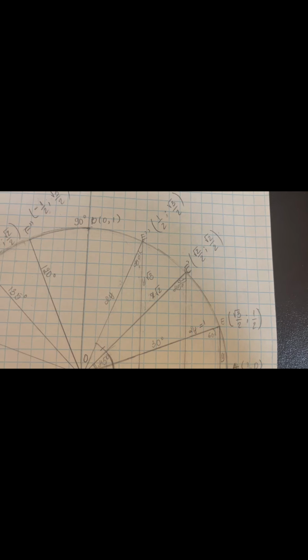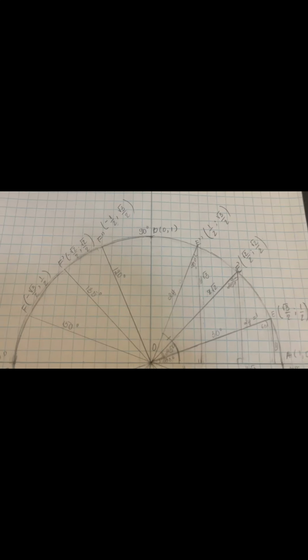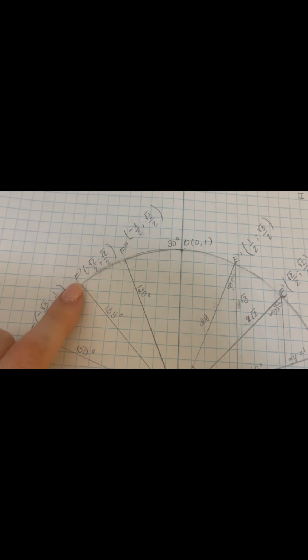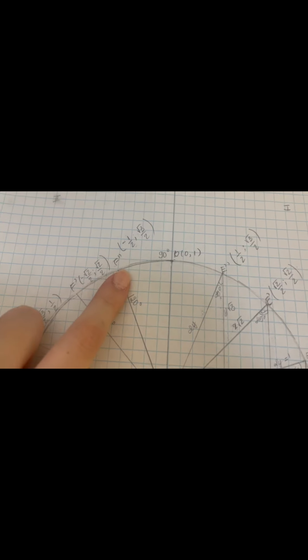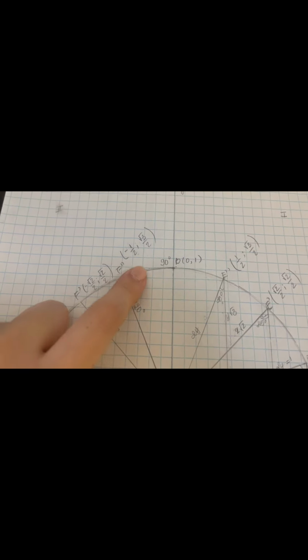For this quadrant, we just need to substitute the first quadrant coordinates and change x to negative x. So we have F with negative square root of 3 over 2 and 1 over 2. F prime has negative square root of 2 over 2 and square root of 2 over 2. F second has negative 1 over 2 and square root of 3 over 2. And then we complete quadrant 2 with each angle and coordinates.